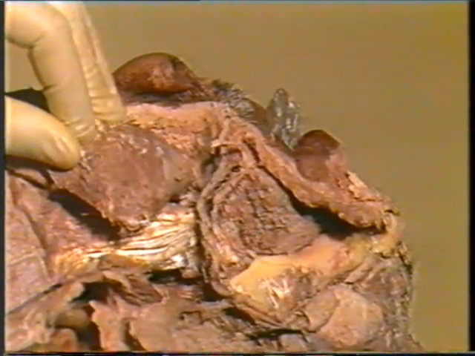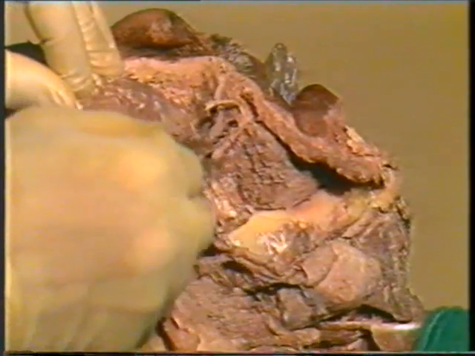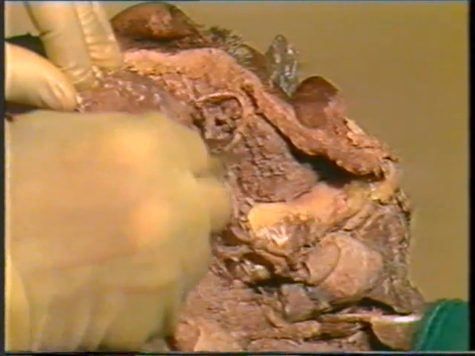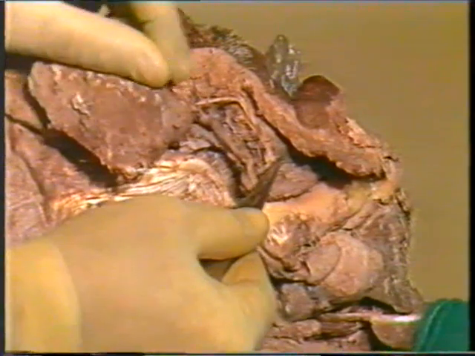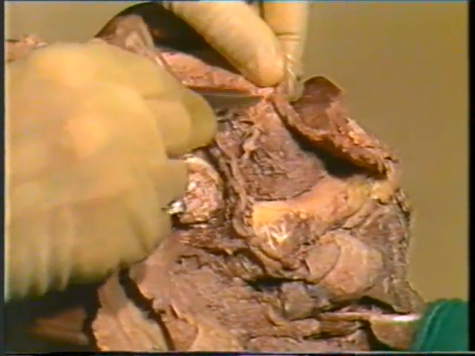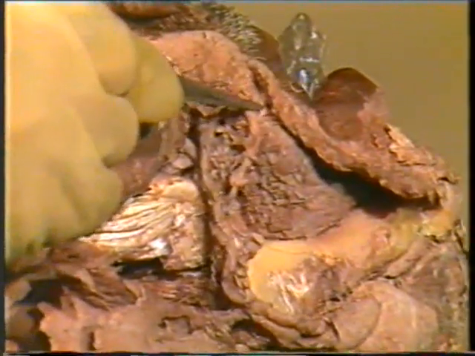This is the facial artery having a tortuous course. This is its inferior labial branch and superior labial branch. This is the facial vein, which has a more straight course behind the artery.